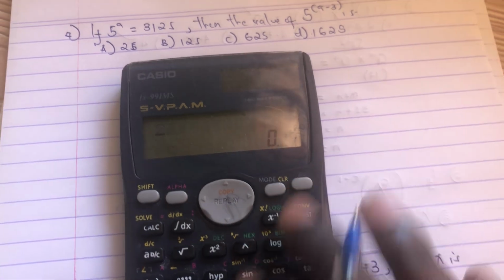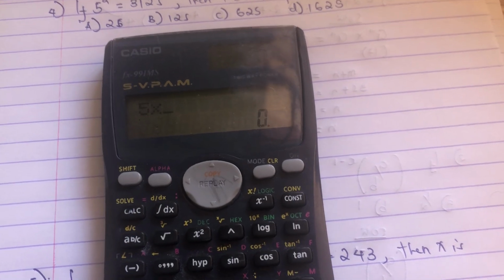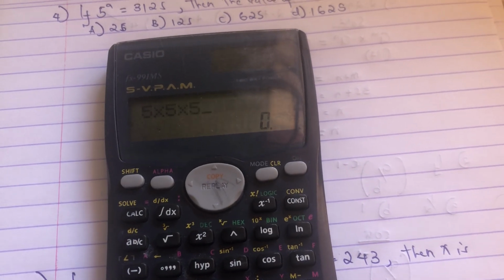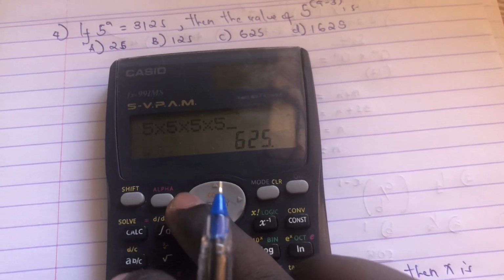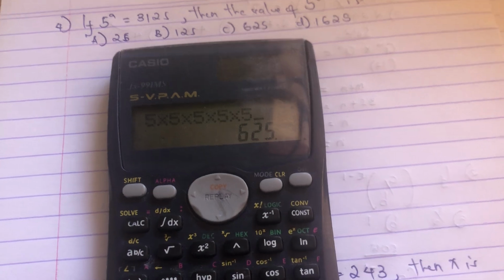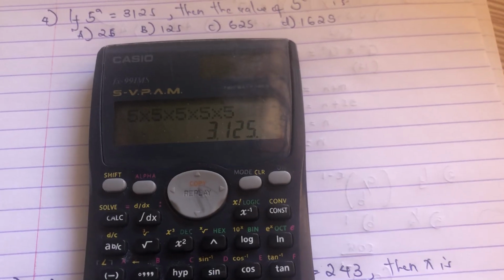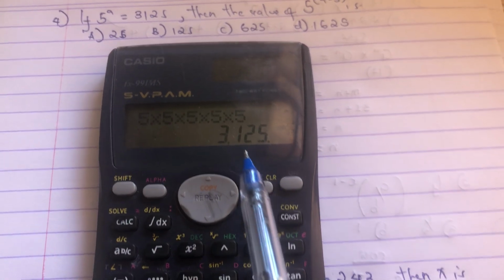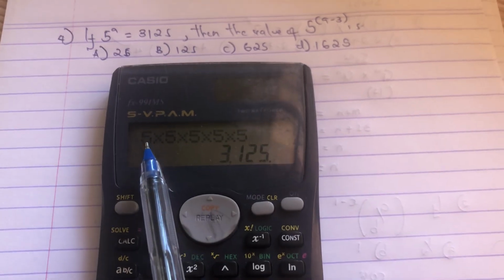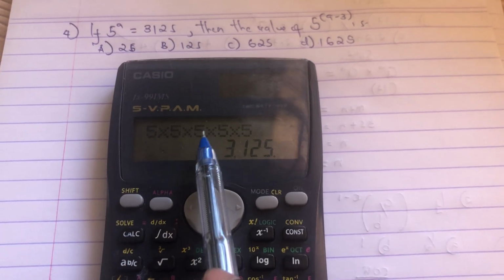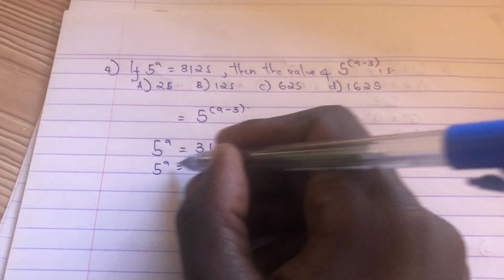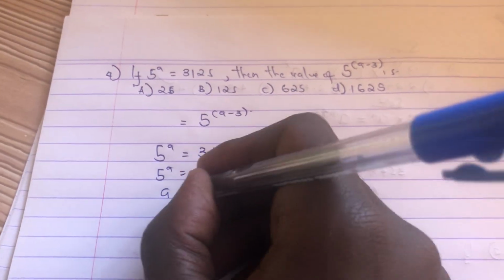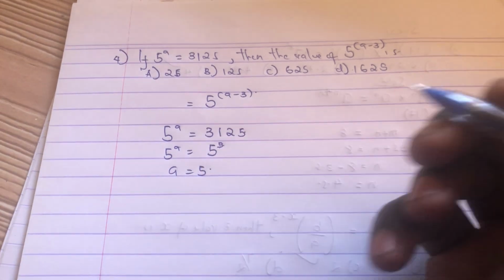We try here with our calculator. We try multiplying 5 times 5 times 5 times 5. That is that. No, so let's add on another 5. We see it's 3,125. So this means it is 5 to the power, you count 1, 2, 3, 4, 5. So this is the same as 5 to the power 5. So a will be equal to the power here, which is 5.